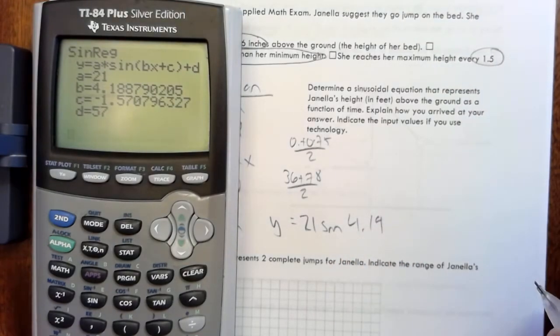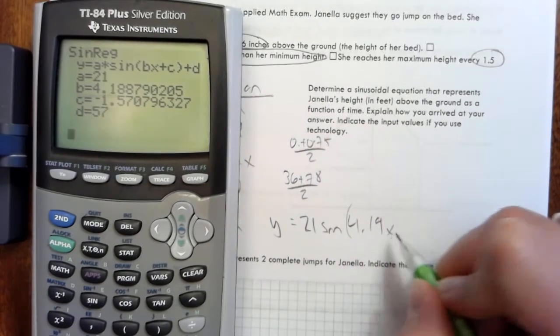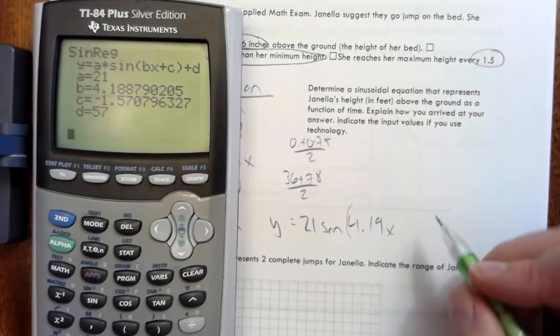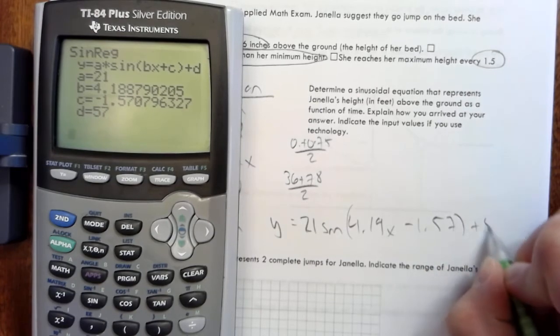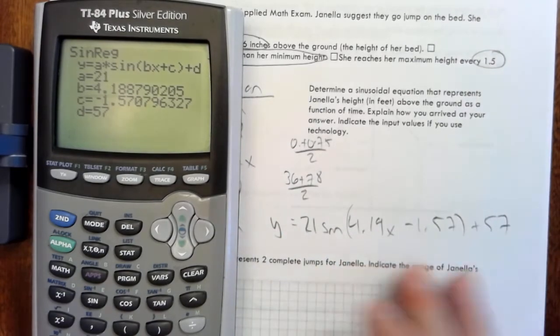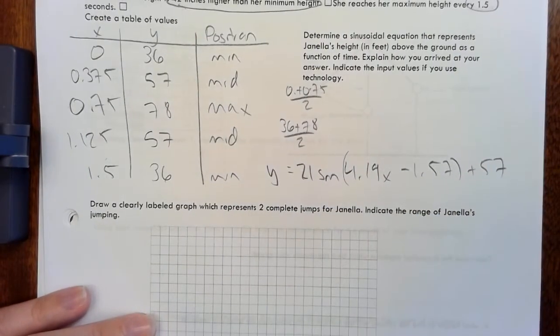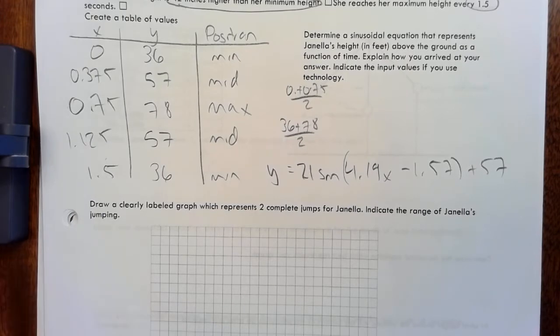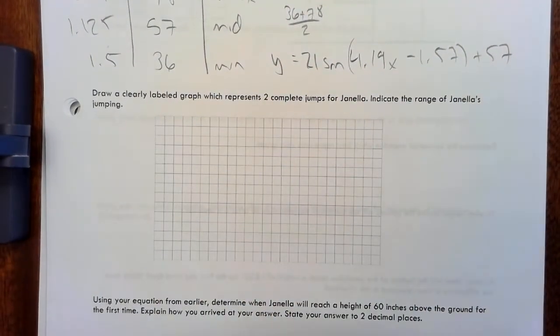We can round it off to 2 decimal places now because this is just us writing down our answer. We're not really using what I have on my sheet here. And I could have done this by hand if I wanted to. You might end up with a different shift if you do it by hand, and that's totally fine. We end up with the same thing. Okay, beautiful. Let's draw a clearly labeled graph.